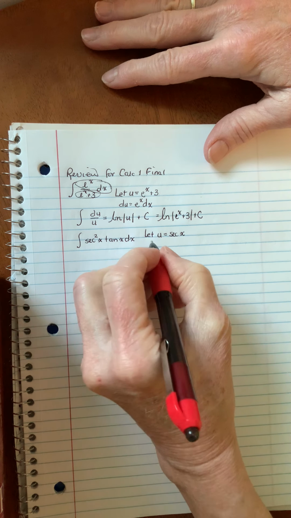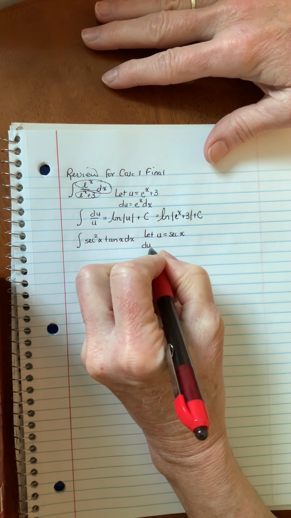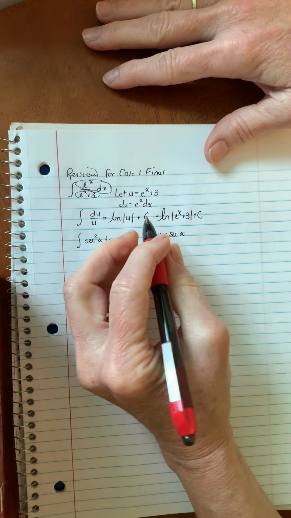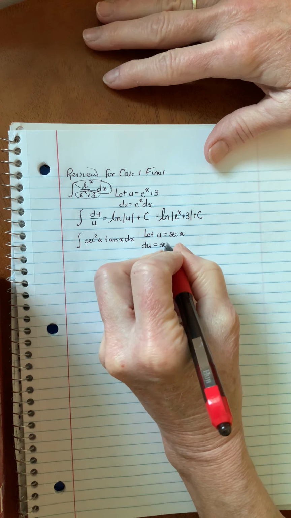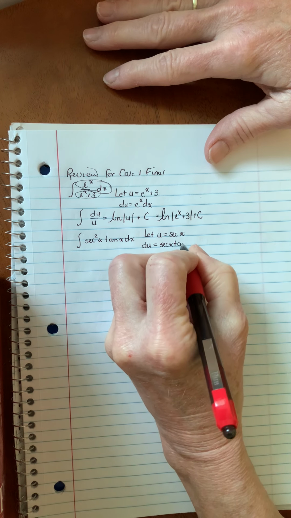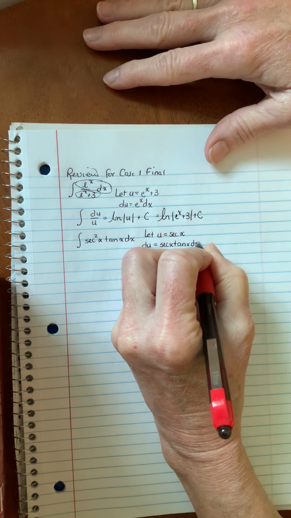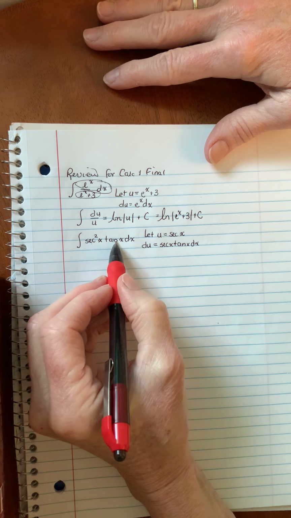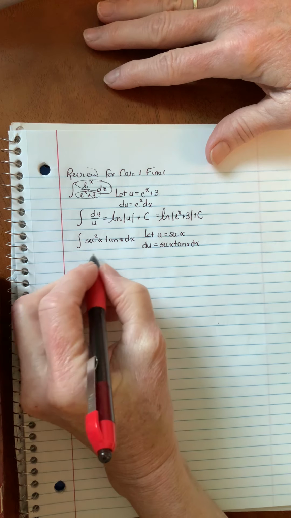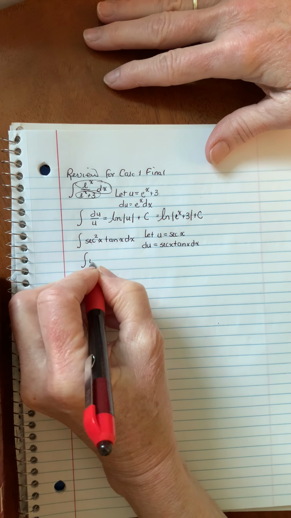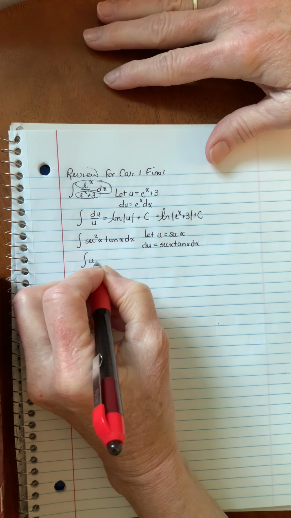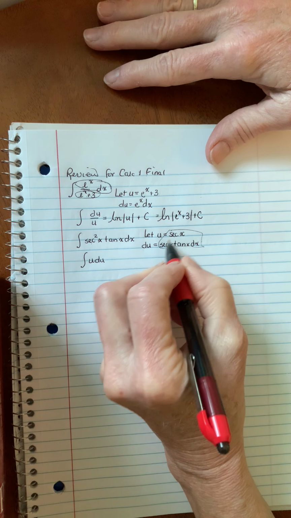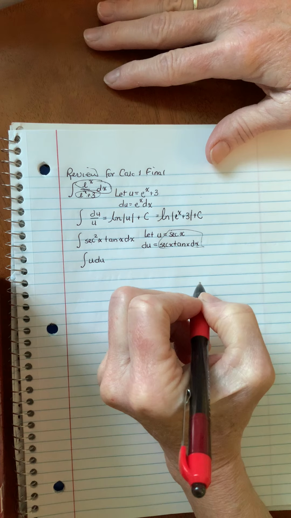So if u is secant of x, then du is equal to the derivative of secant, which is secant x tangent x dx. Now notice we've got secant and then we've got secant tangent dx. So what we've got is u and then du, because these two multiplied together give us secant squared tangent dx.